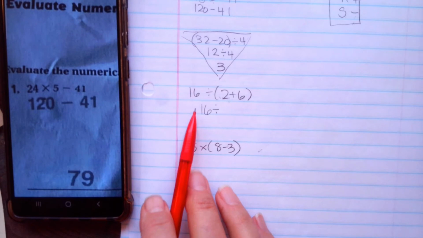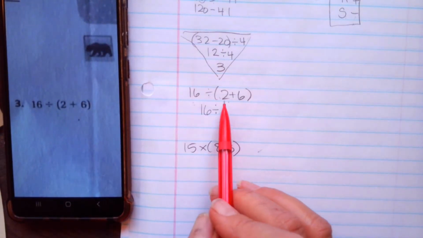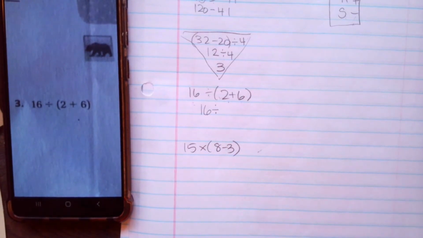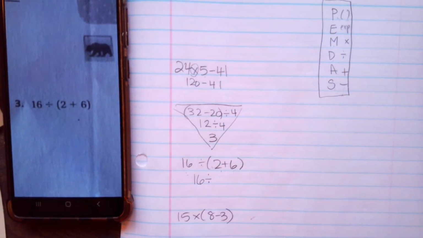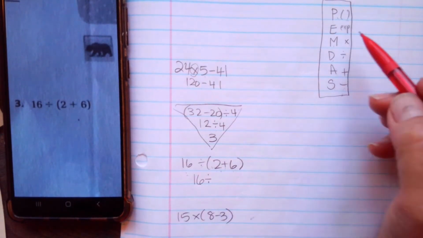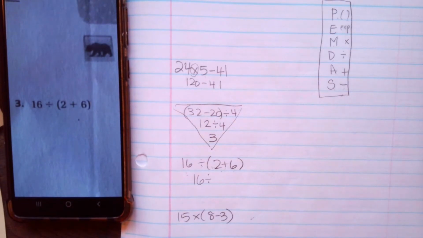So now we're on to number 3. And it's 16 divided by 2 plus 6. So I promise you, we have to do the parentheses first. Because even though it's addition, it has parentheses around it, and parentheses always win.